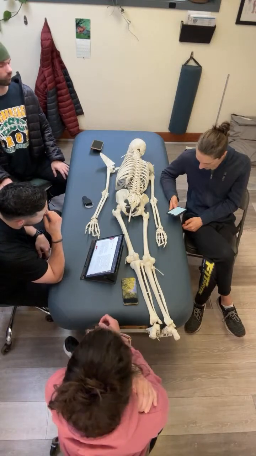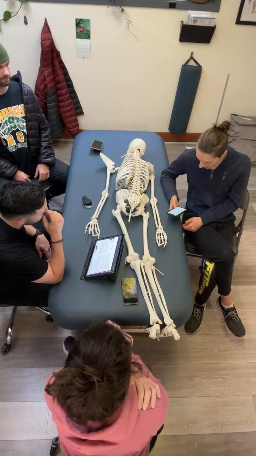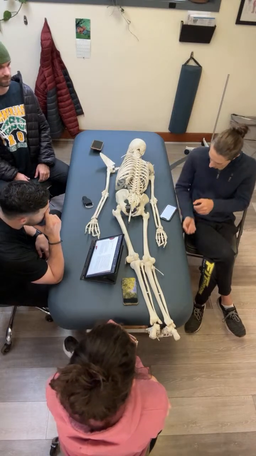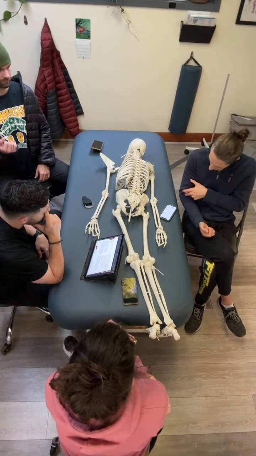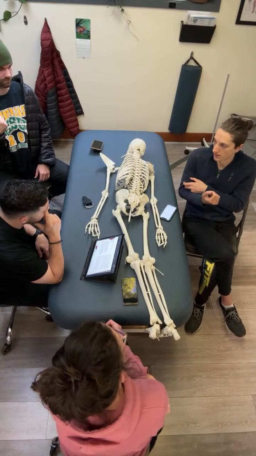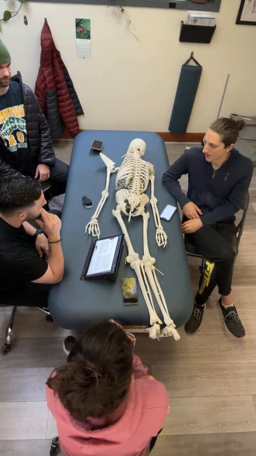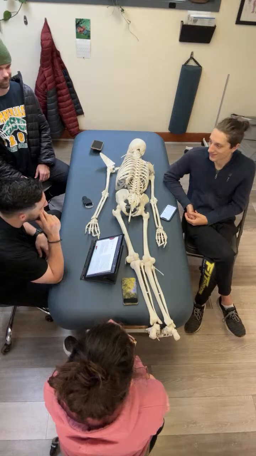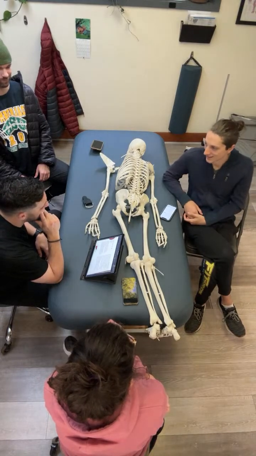An example of a synergist is the brachialis for forearm flexion. The brachialis is a synergist because it's not the primary movement. It's not doing... Okay. Fine. Yeah, fair enough.